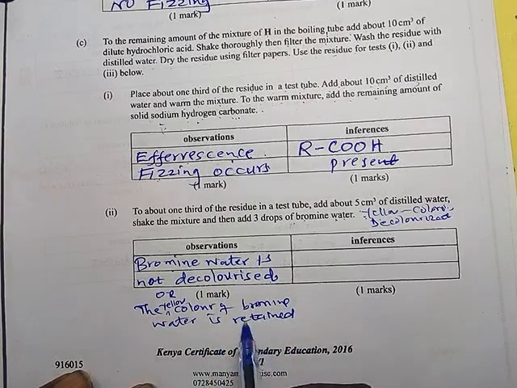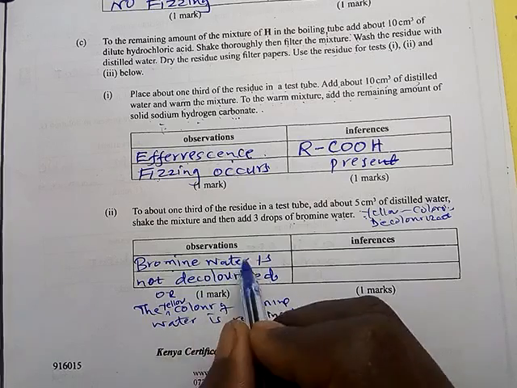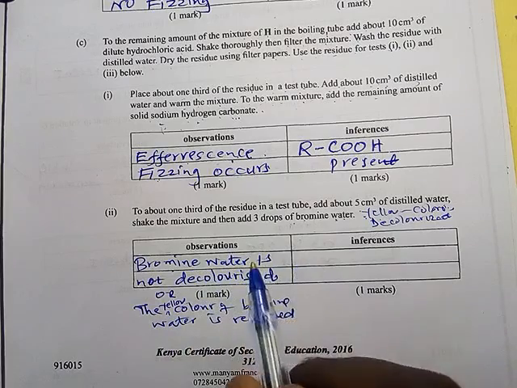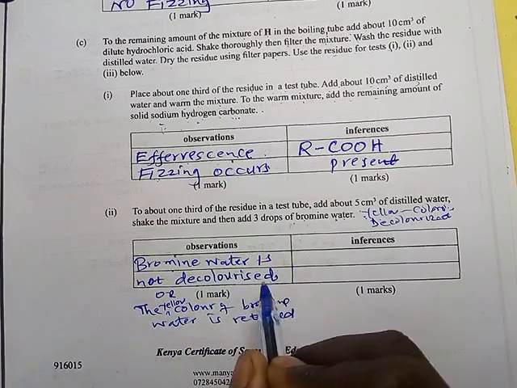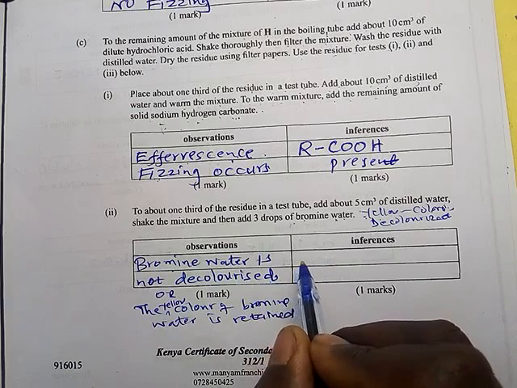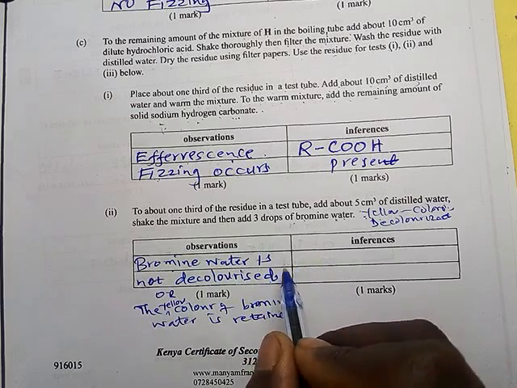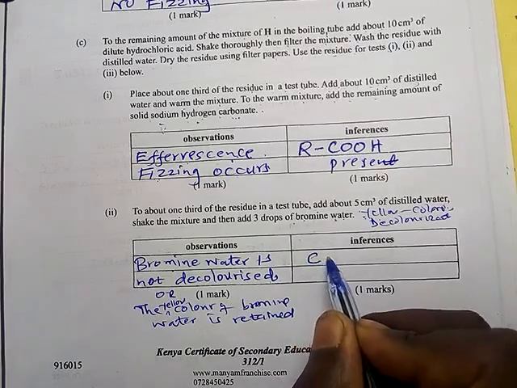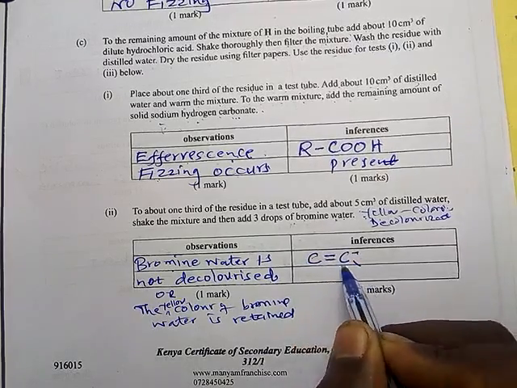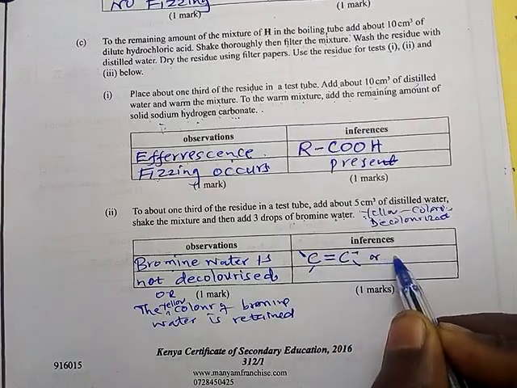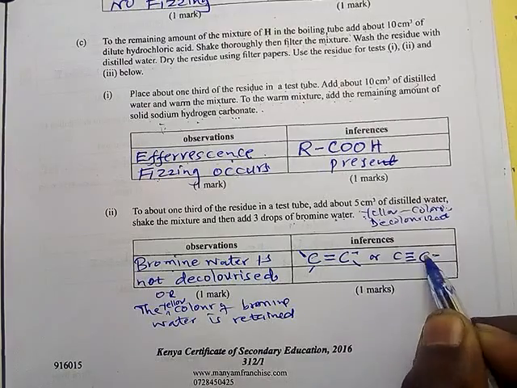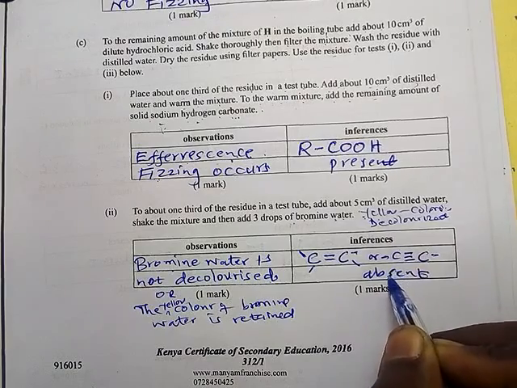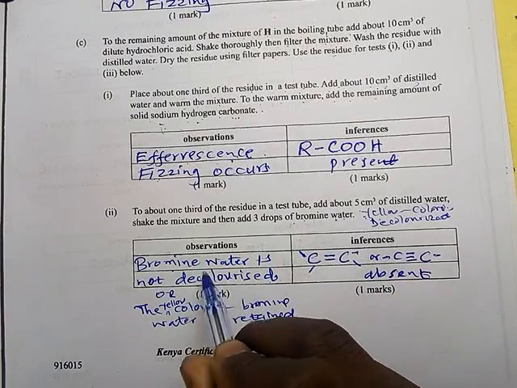Retained, it means it remained yellow. So if that happens, what is the inference? It means that there is no double bond, there is no triple bond, because those unsaturated organic compounds are the ones which decolorize bromine water. So the double bond or the triple bond is absent. If it was present, this one would be decolorized.